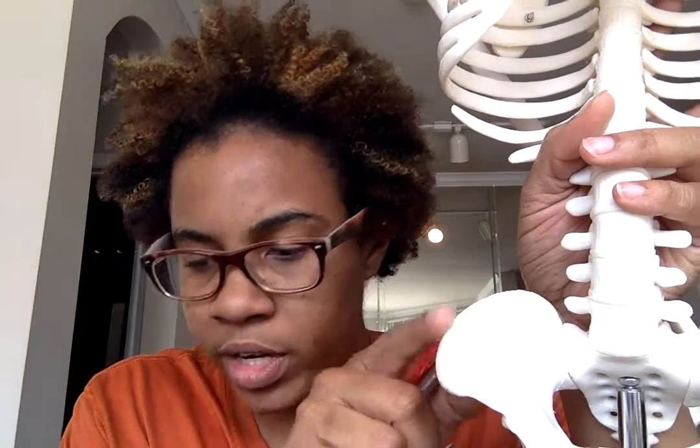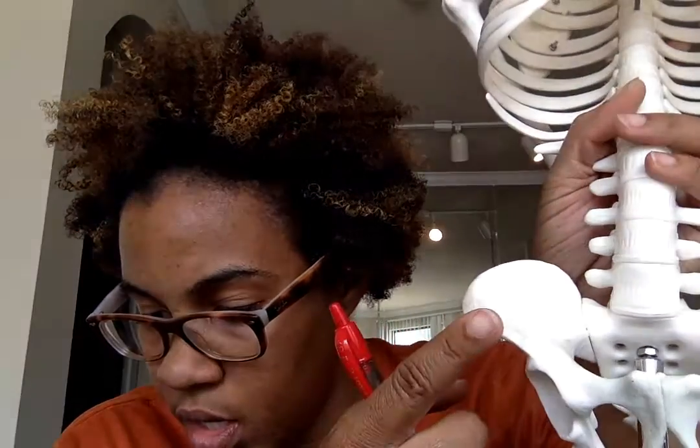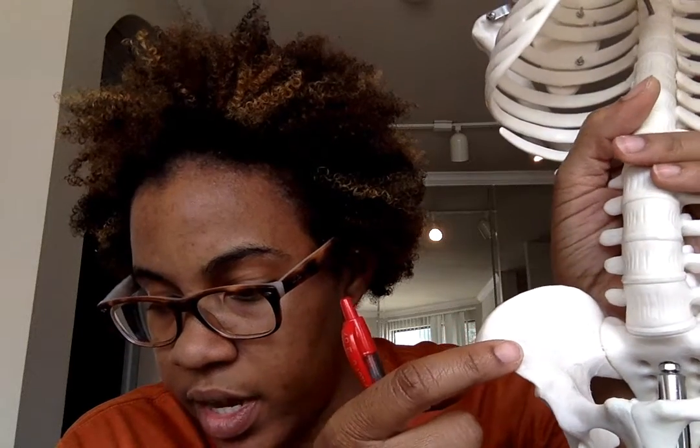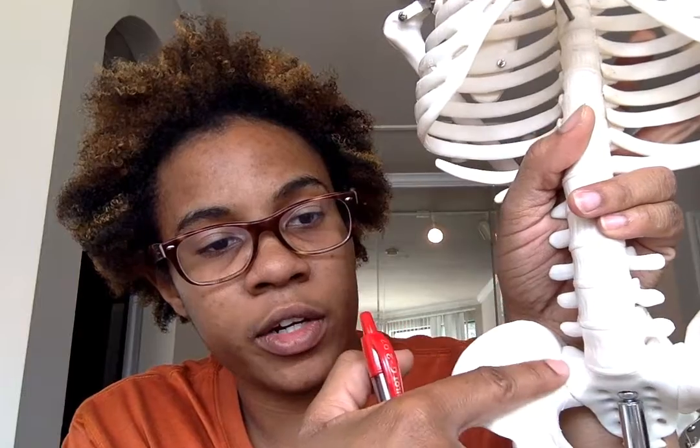All right, we're going to move into the pelvis now. All right, with the pelvis, we have the iliac crest here. We have the iliac fossa. The anterior superior iliac spine is up here. And the sacroiliac joint is going to be this joint right here.